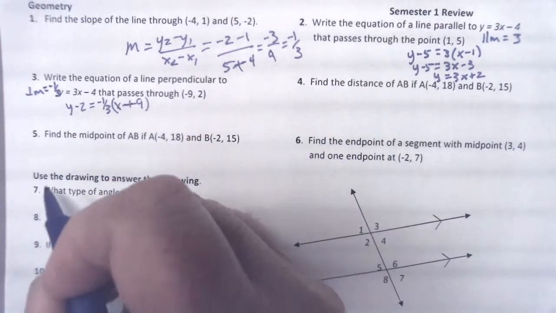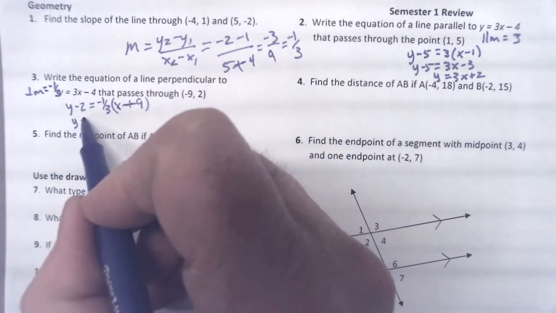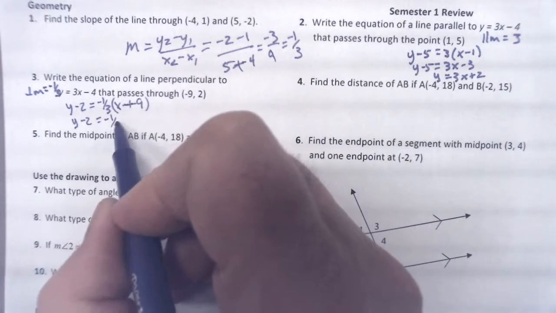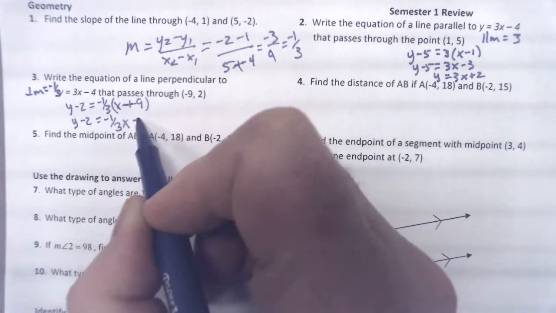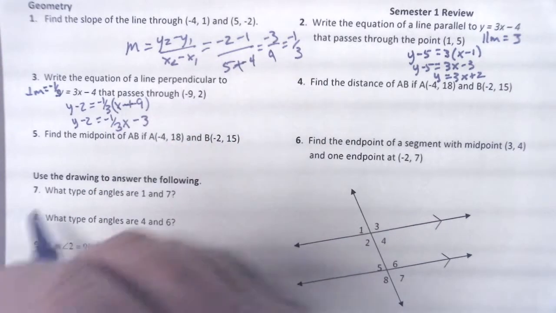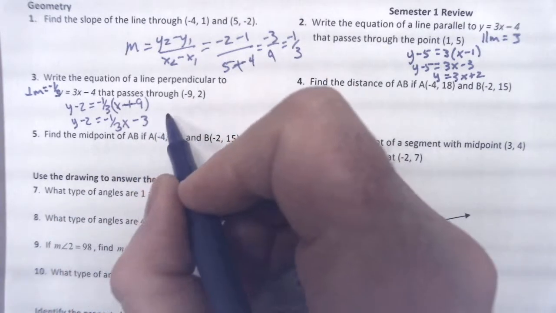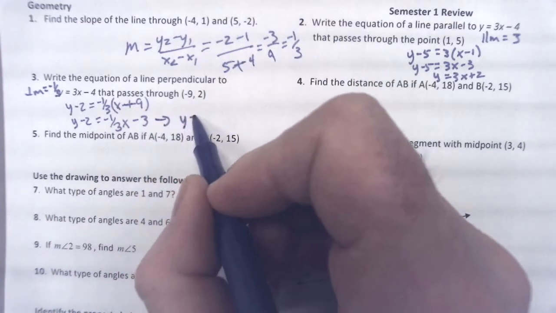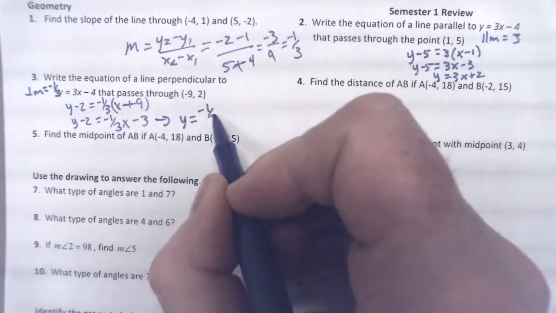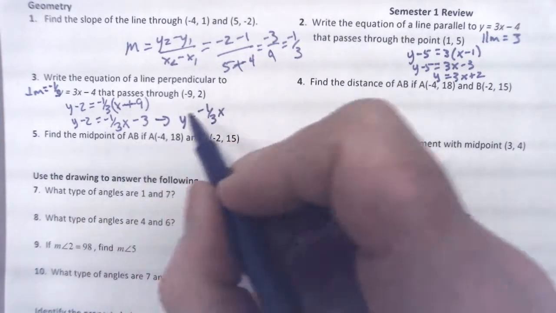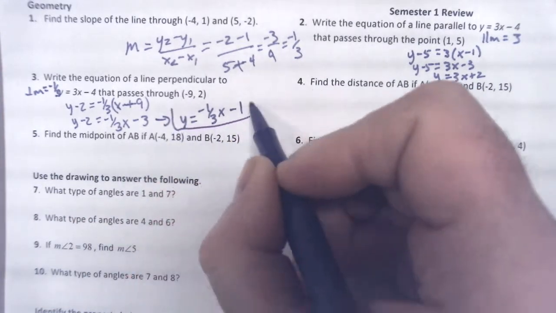2 negatives makes a positive. Simplifying, I get y minus 2 equals negative 1/3 x minus 3, because negative 1/3 times 9 is negative 3. Adding 2 to both sides gives me y equals negative 1/3 x minus 1.